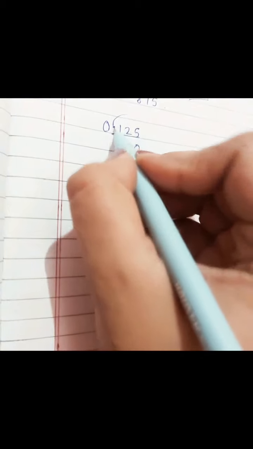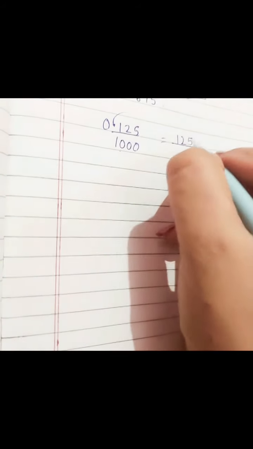Now let us see how to convert the decimal into fractions. So if we are given a simple decimal, that is 0.125, we can convert it into a fraction very easily by removing the decimal, and on removing the decimal we get 1000. So our answer is 125 upon 1000. We can do the cutting and get the answer.